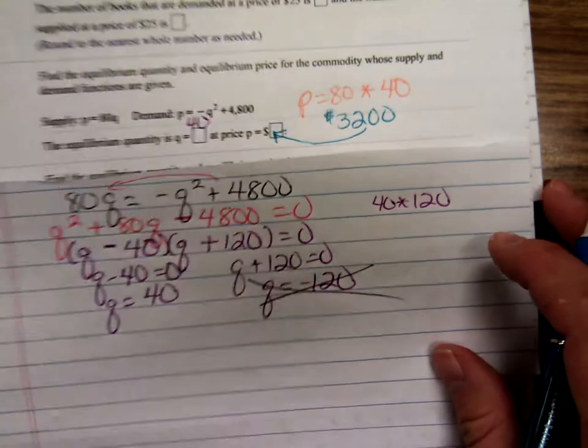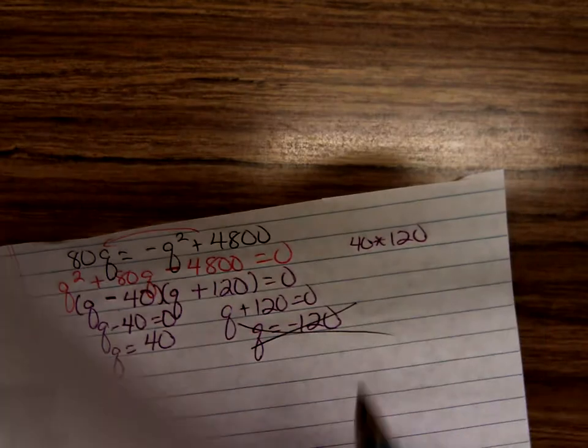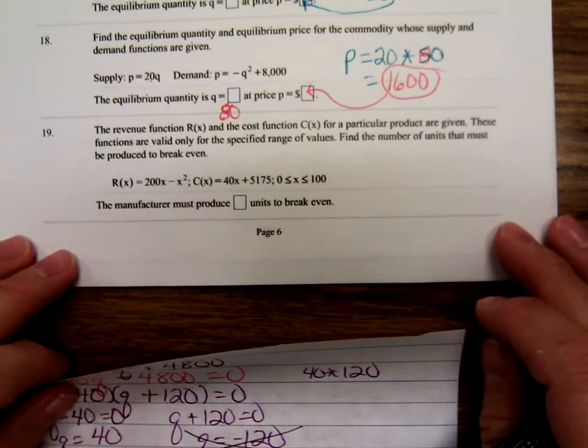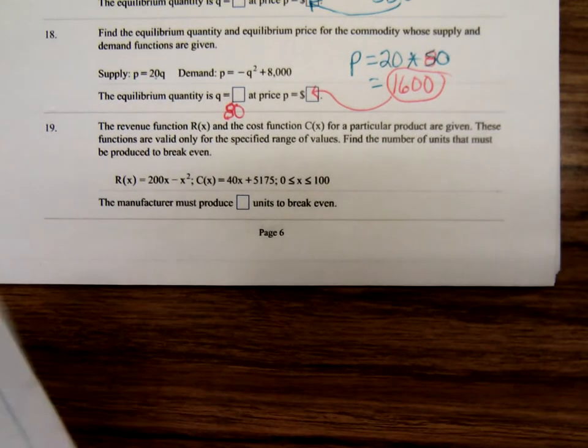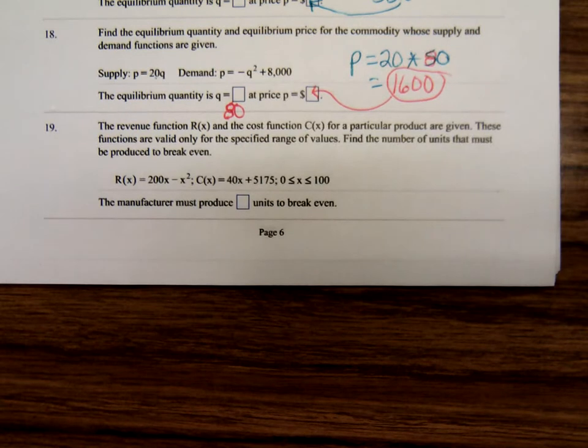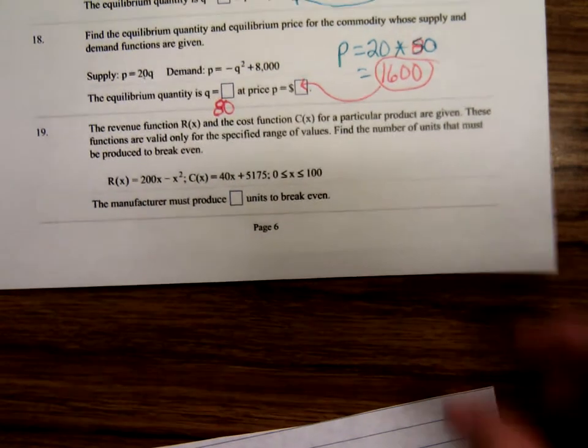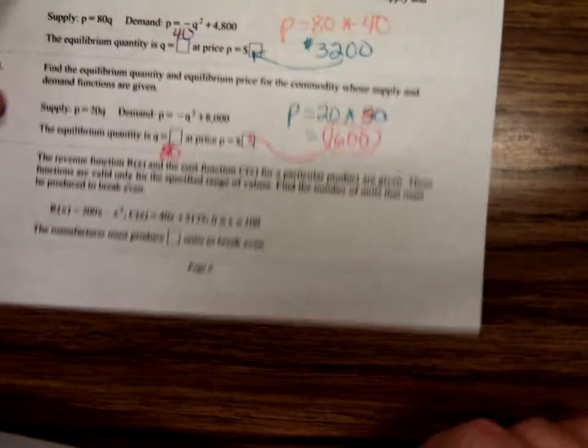Now, let's see, 19 and 20, ooh, running out of time. 19 and 20 are the same type of problem, so I'll do number 19. Unless I mess up on it, then I'll do number 20 also. Okay? So let's see. Number 19. Is that feasible?